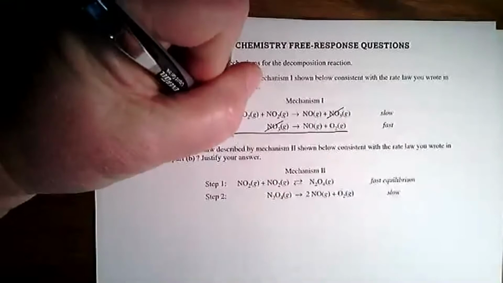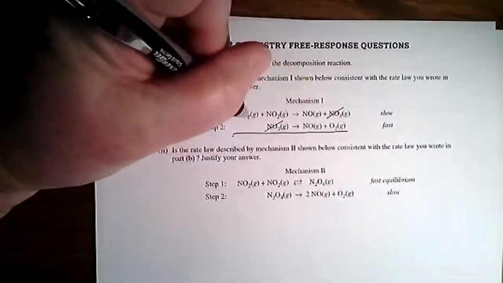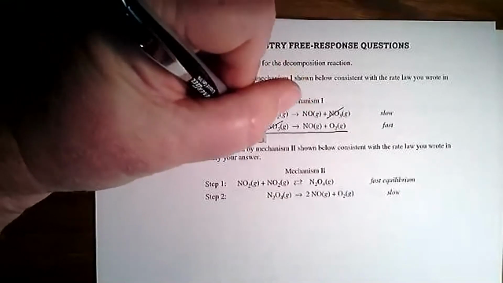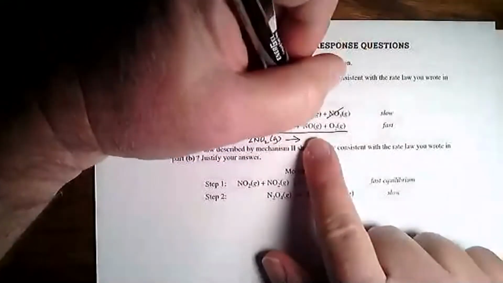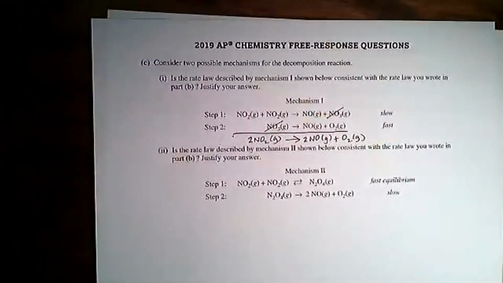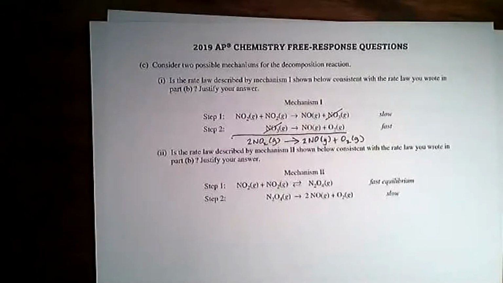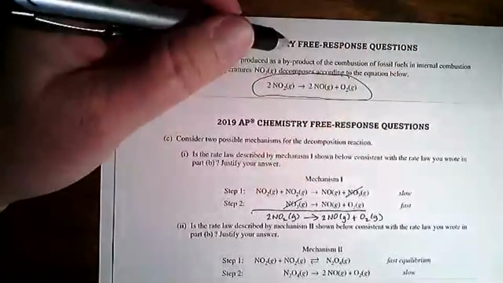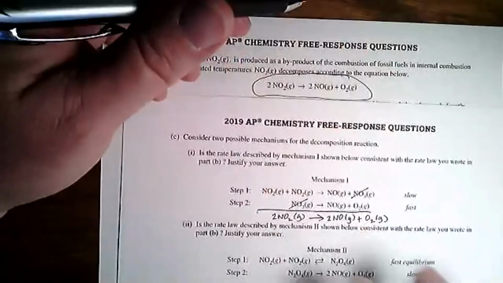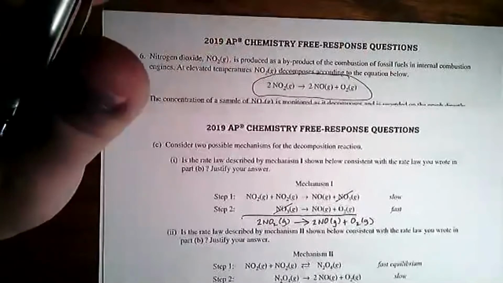And then I'm just going to write what's left over. And I've got two NO2s here. And it's going to yield two NOs and one O2. So my first test to see if this is consistent is, how does that compare with the overall reaction? Well, it's exactly the same thing. So the first test is passed, I would say.